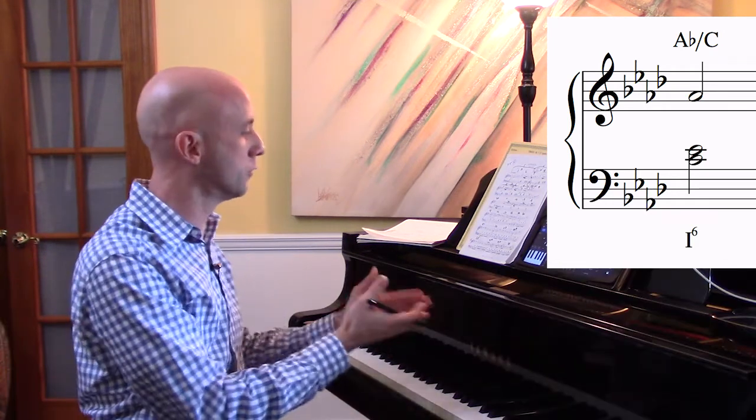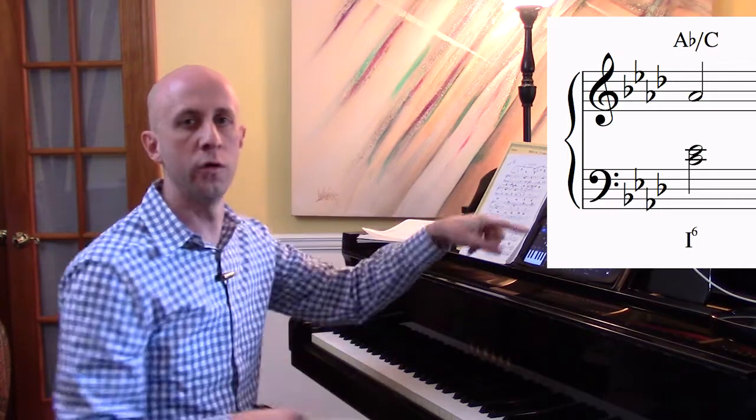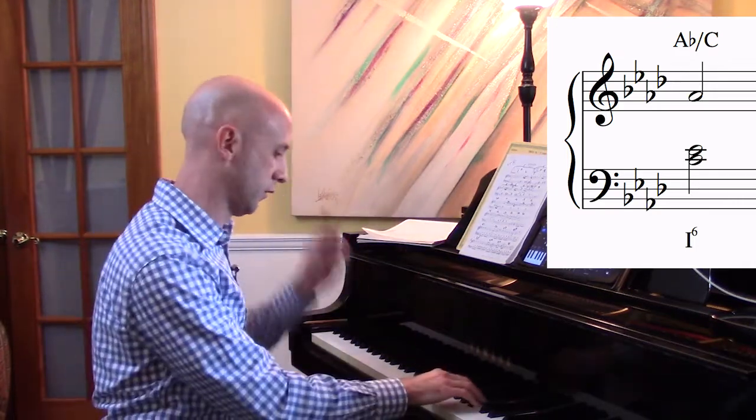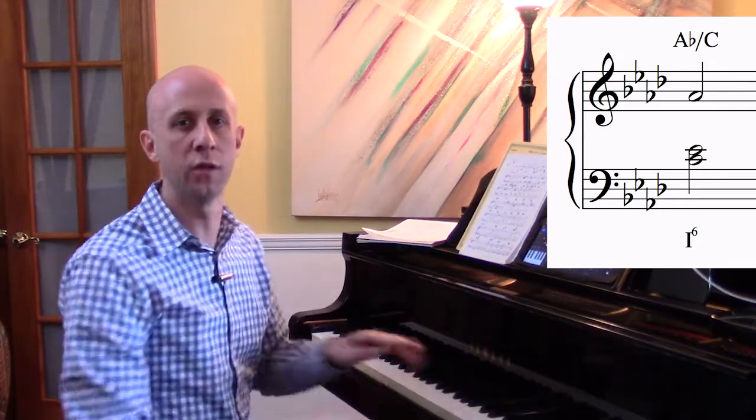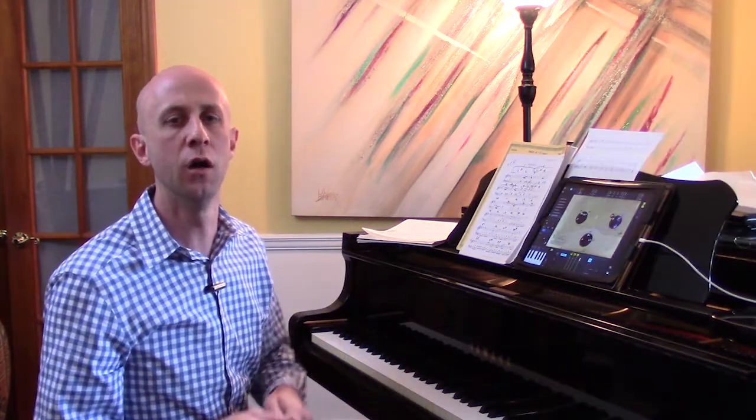So that's what we're going to do moving forward when we start plugging these chords into Mapping Tonal Harmony Pro. We're only going to consider what the melody is, and we're going to ignore the chromatic from below, diatonic from above approach tones.